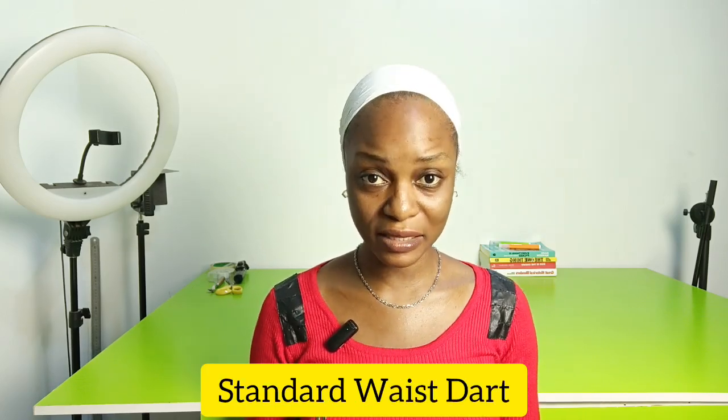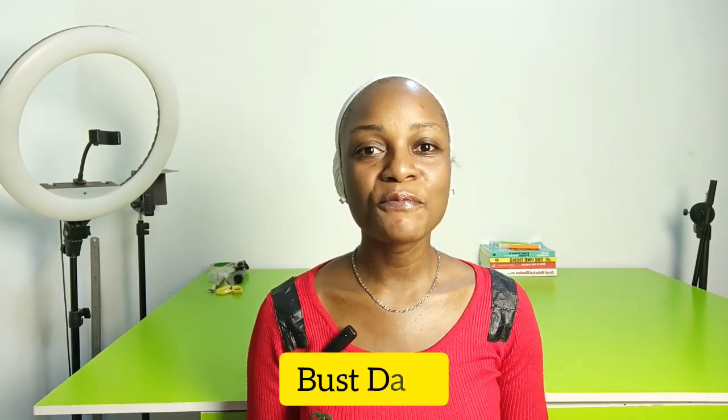Okay. Number one, we have dart manipulation. Dart manipulation is basically rotating or changing the location of the dart on your pattern, which doesn't actually affect the fit of your garment. In pattern making, we have the standard waist dart. On a standard block, we have the standard waist dart and your bust dart. The bust dart can be in two locations: on the side, or on the shoulder. It depends on the pattern making method you are working with.